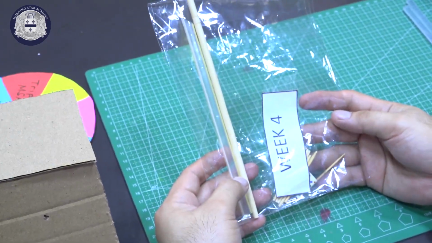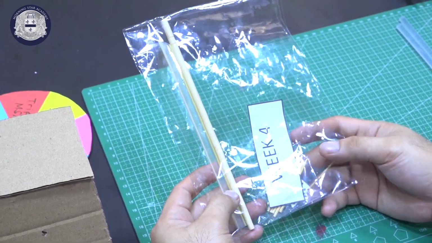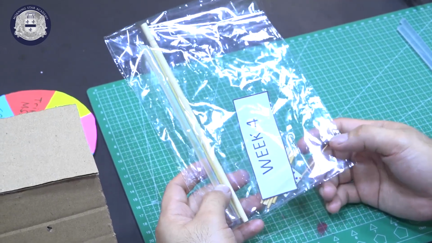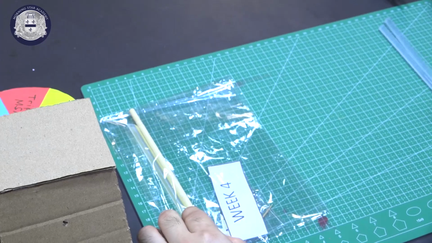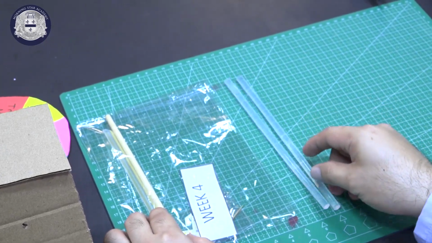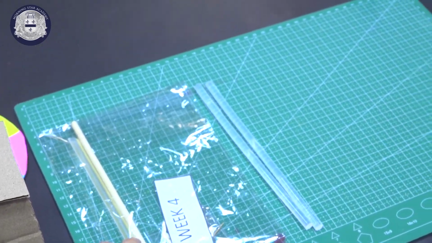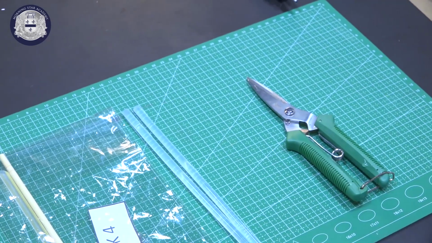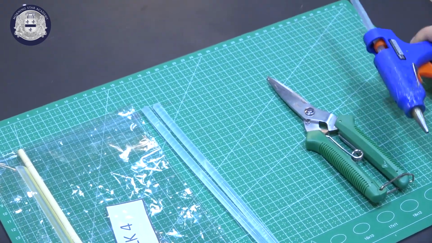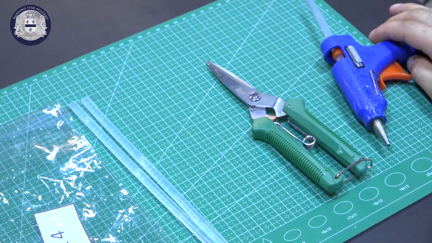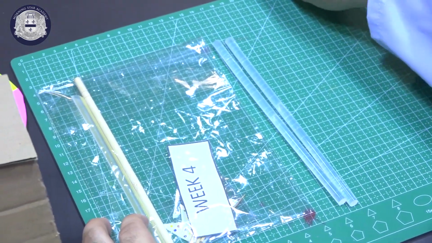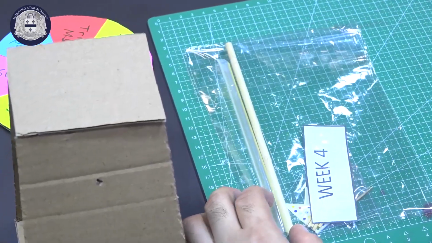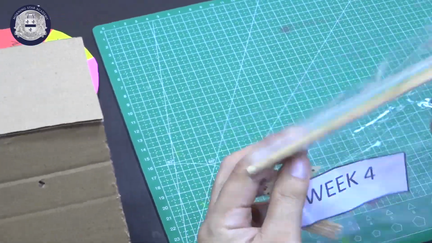It has straw, chopstick, toothpick, and a flaglet. We also need glue gun refiller, scissors, and glue gun.